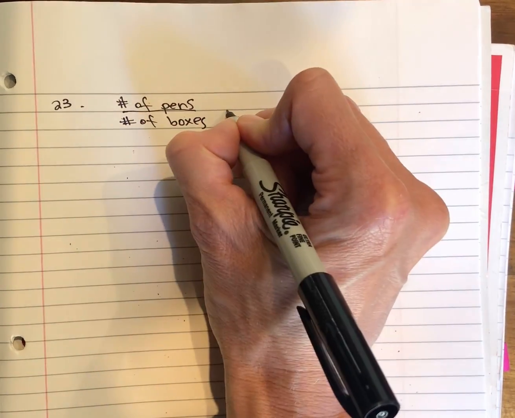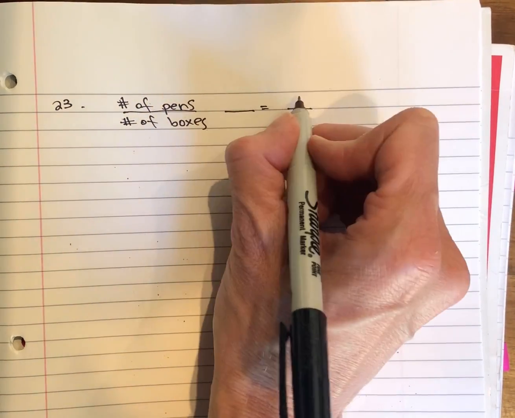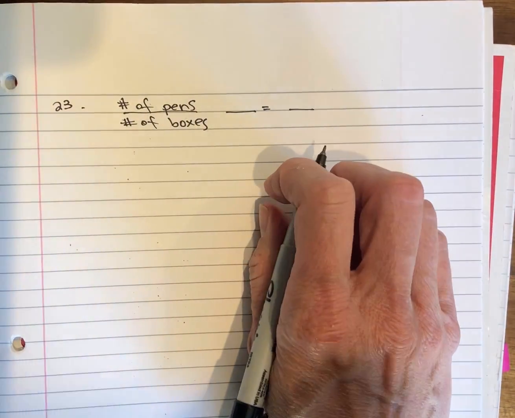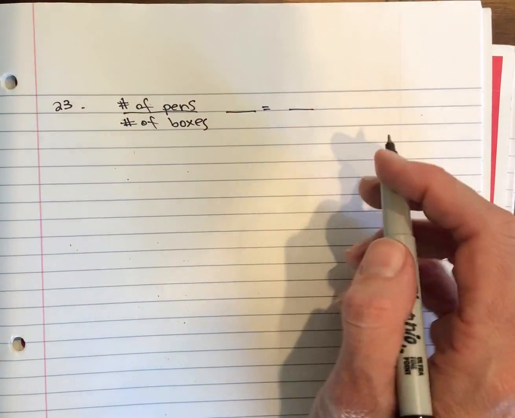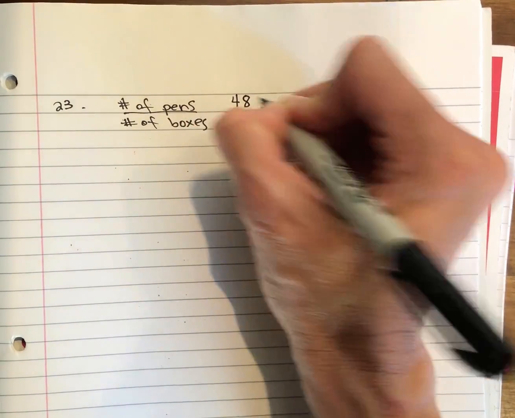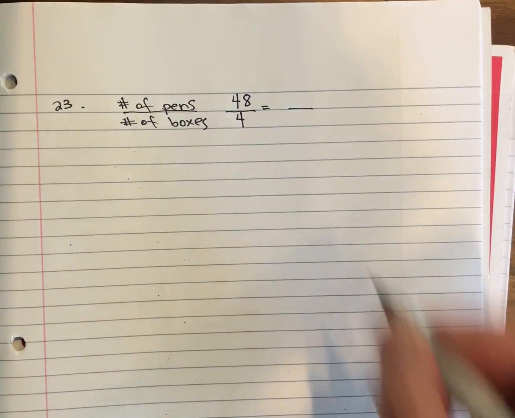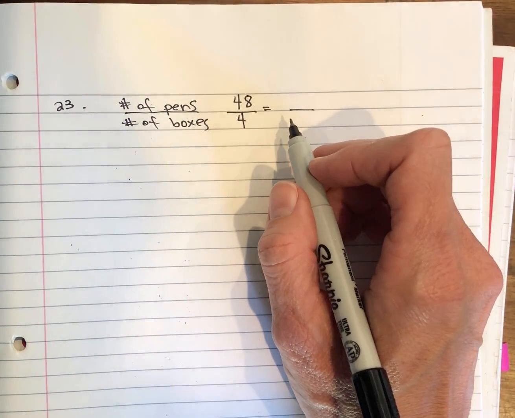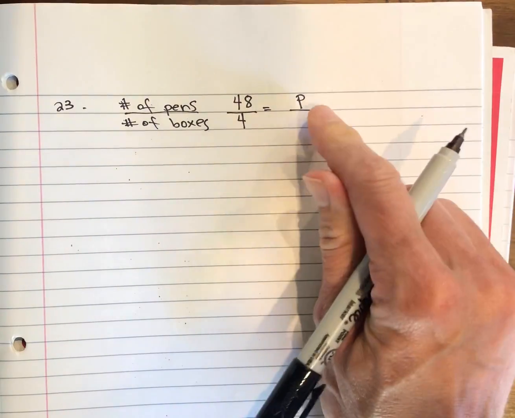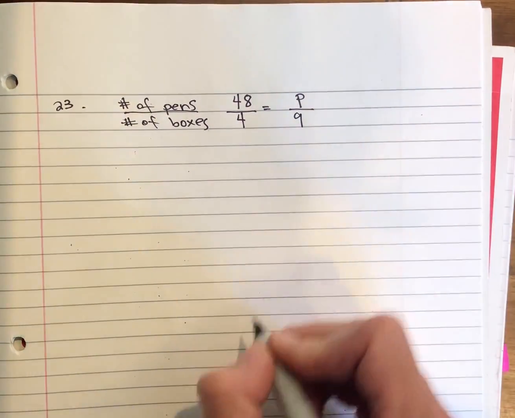Okay, so we want to make sure that all numbers relating to pens go on the top slots and all numbers relating to number of boxes go on the bottom. So let's reread it. 48 pens, so that would go here, are packaged in 4 boxes. So the ratio is 48 to 4. How many pens? So we don't know how many pens, that's our unknown, are packaged in 9 boxes.